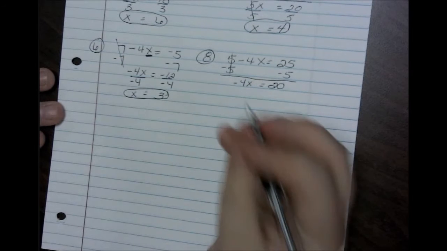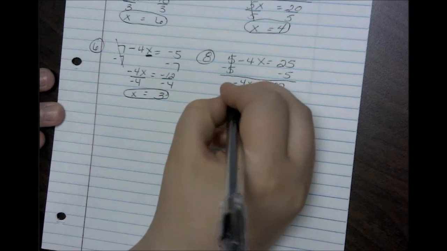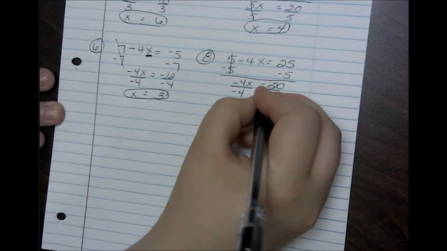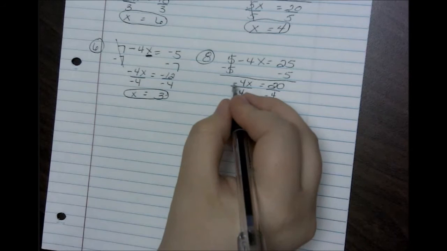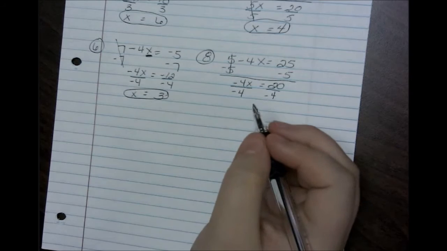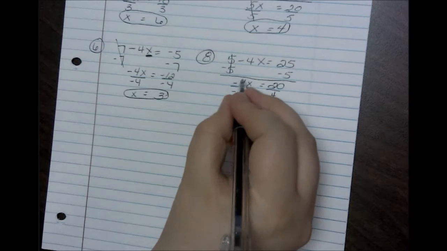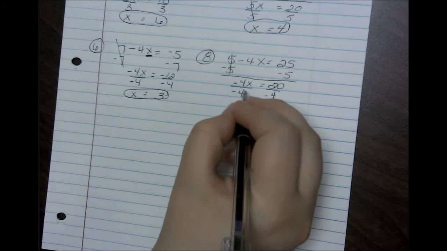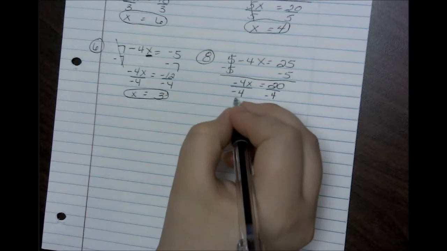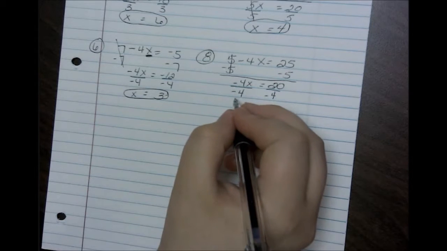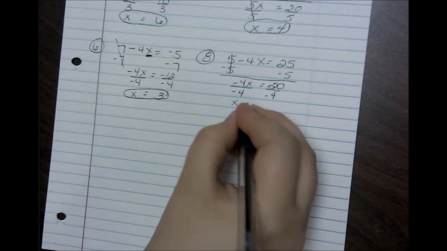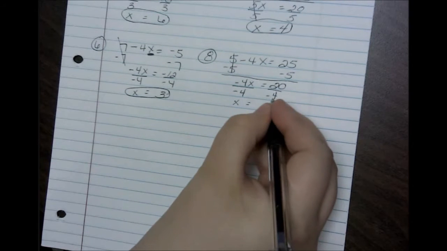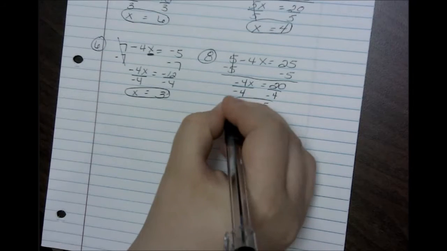And then we get that x by itself by dividing by a -4. The reason we want to use a -4, not a positive, is because we need the numerator and the denominator to both be negative. Because if this was negative and this was positive, a negative divided by a positive would have given us a negative. So that's why they both have to be negative. So x equals 20 divided by -4 is -5.